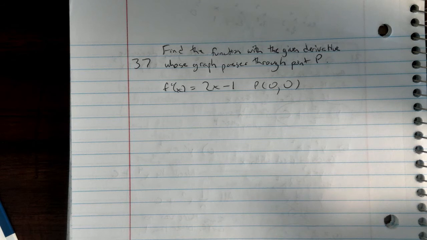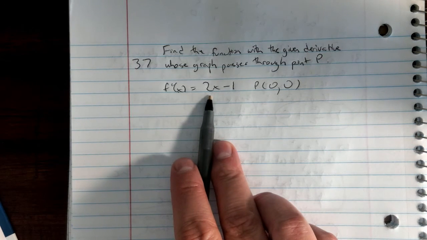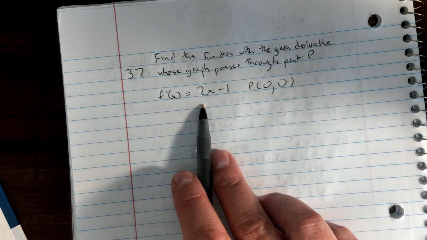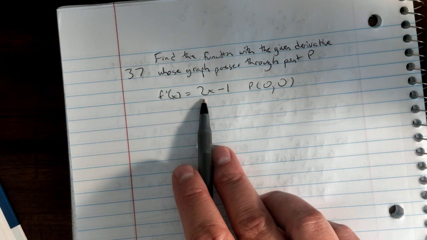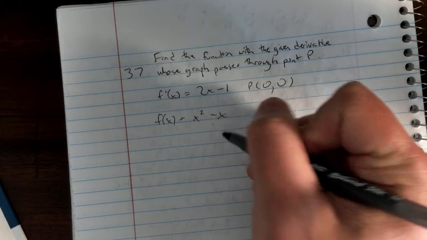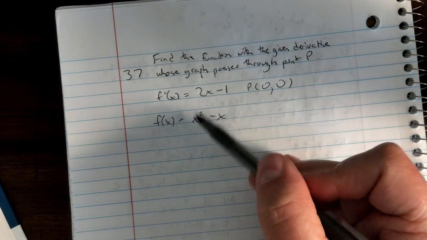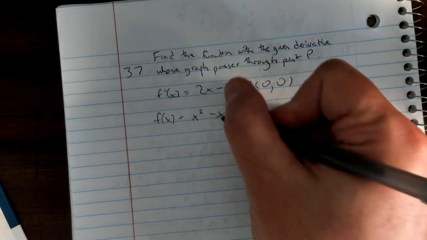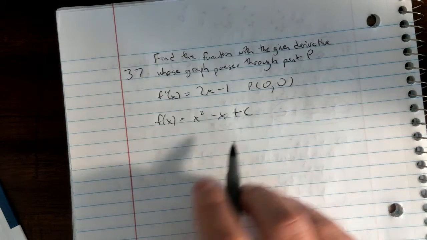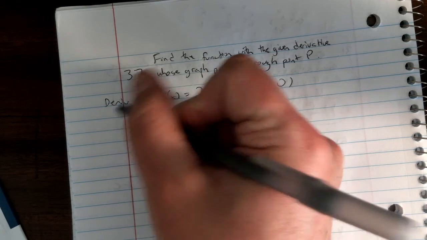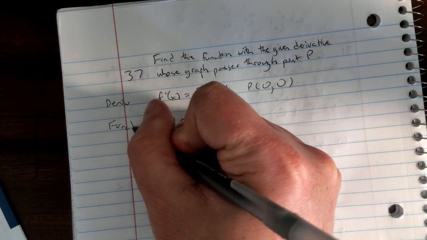So the first thing we want to do for this one is try x squared minus x. So f of x would be x squared minus x. In other words, the derivative of x squared would be 2x, and the derivative of negative x would be negative 1, and we need a plus c. So that's what our function is. Remember, this is our derivative, and this is our function.